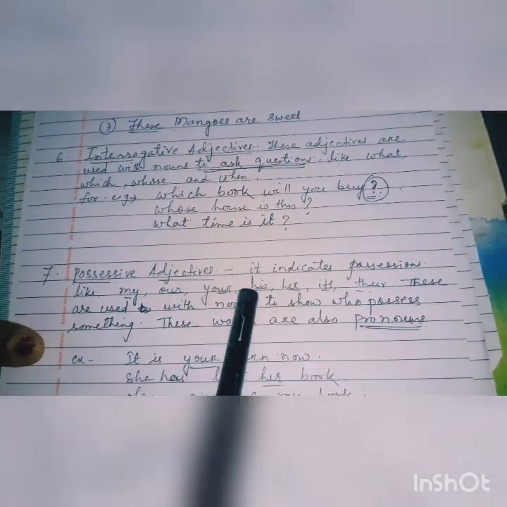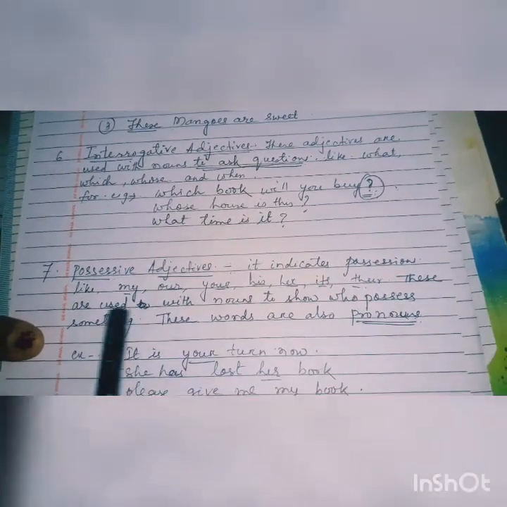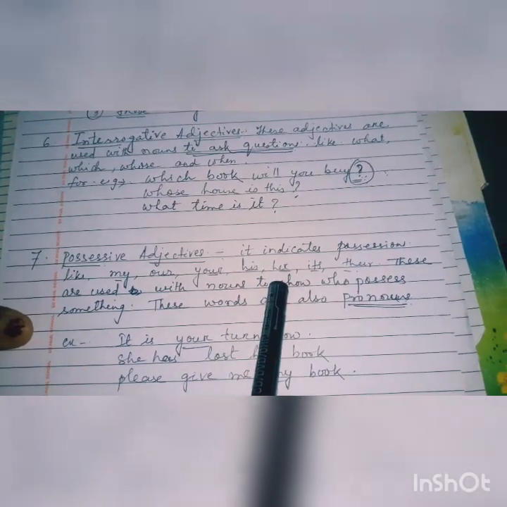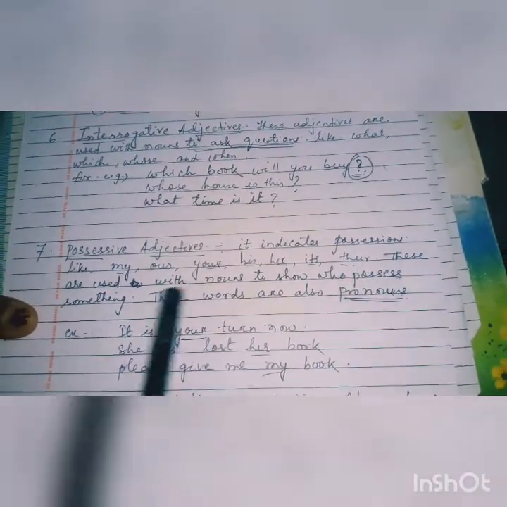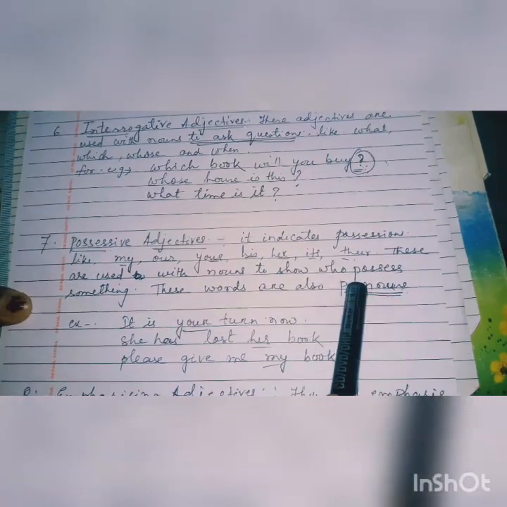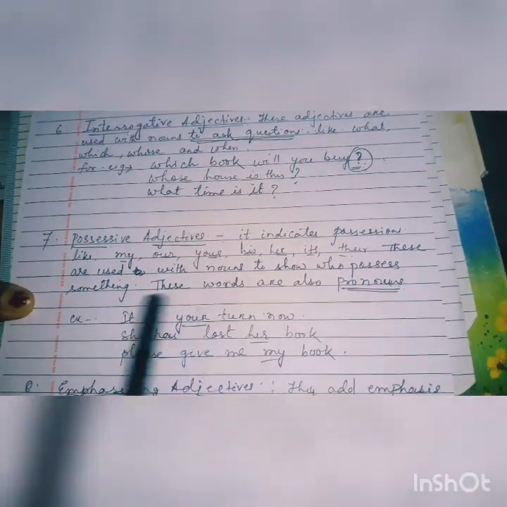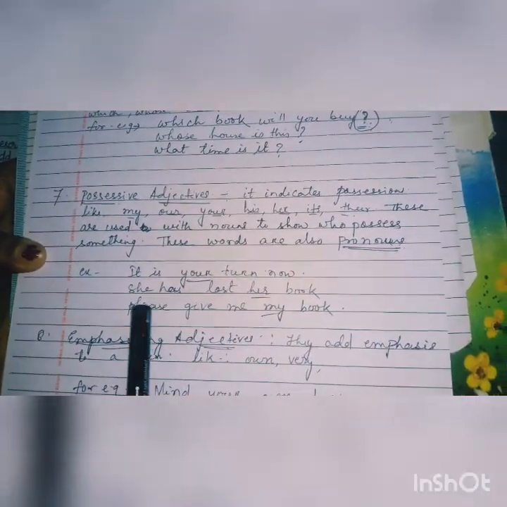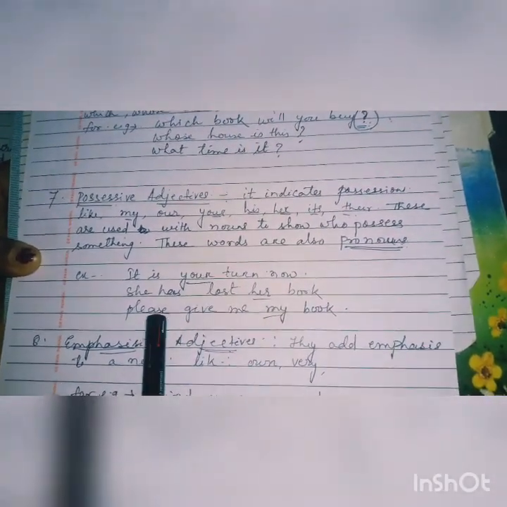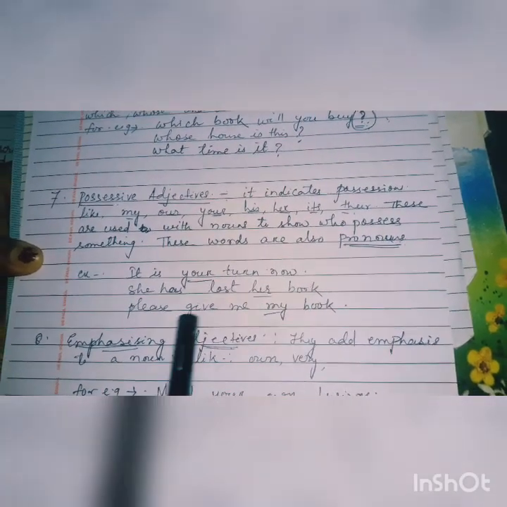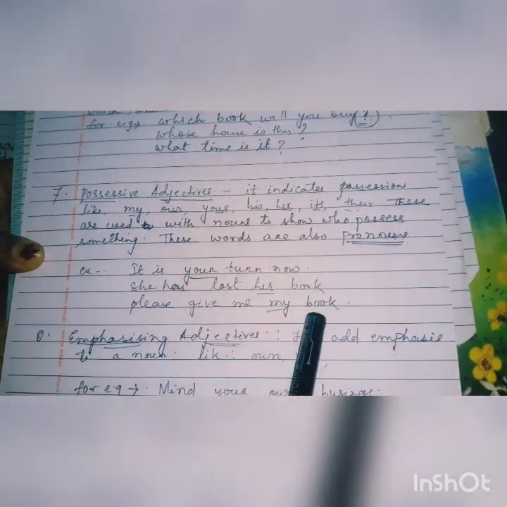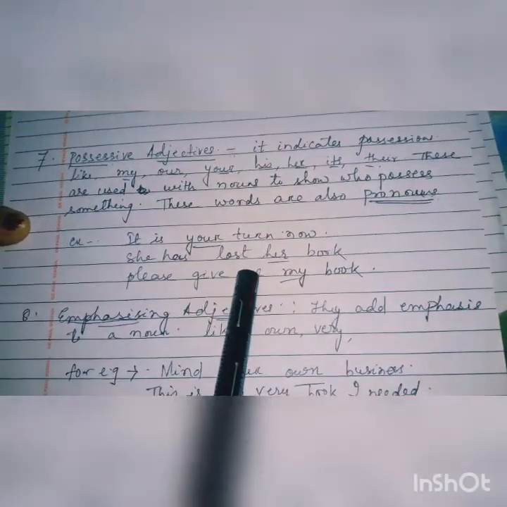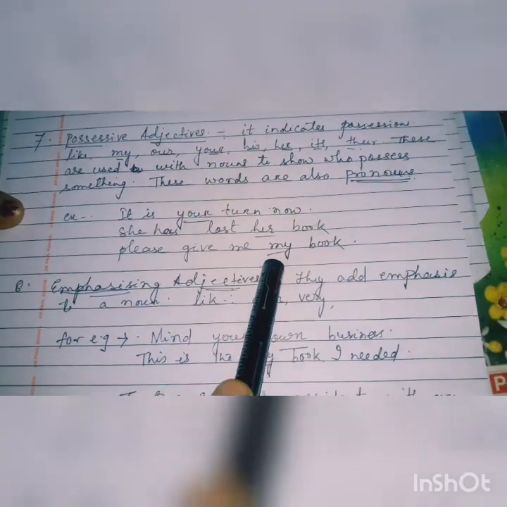Possessive adjectives. They indicate possession, like my, our, your, his, her, its, their. These are used with nouns to show who possesses something. These words are also pronouns. It is your turn now. She has lost her book. Please give me my book. So here the possessive adjectives are your, her and my.